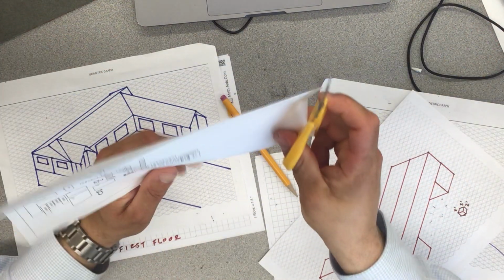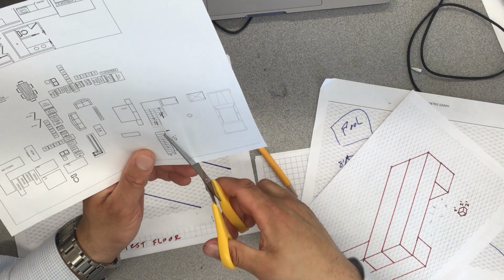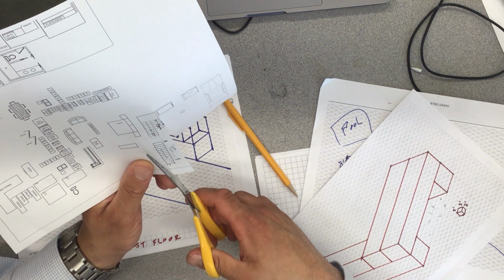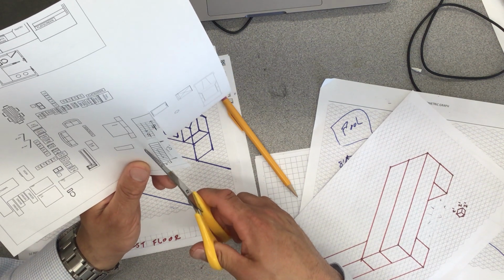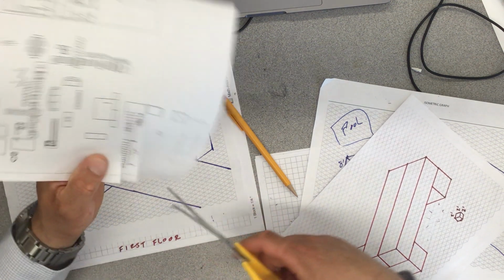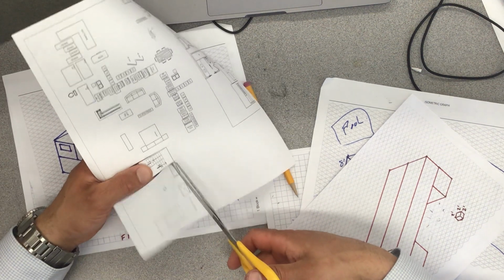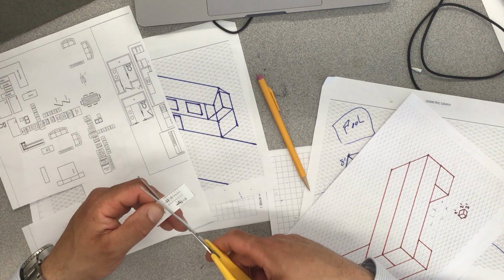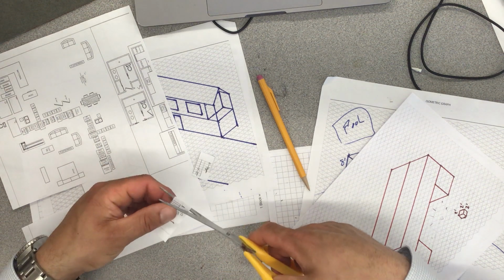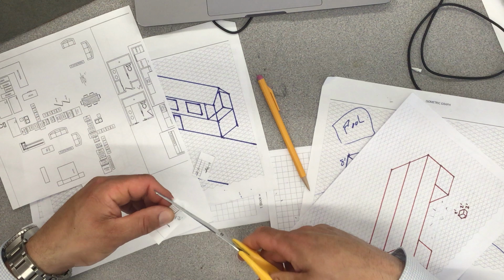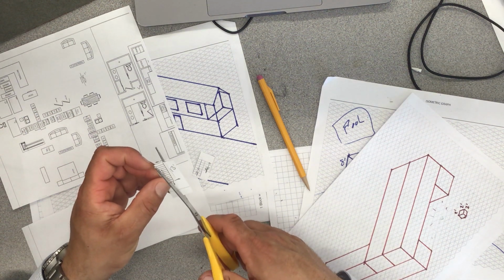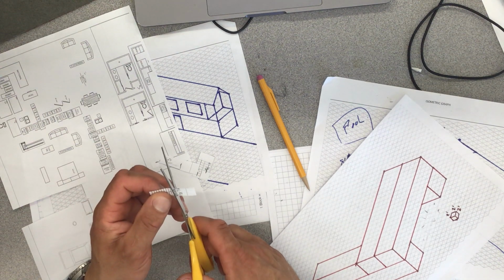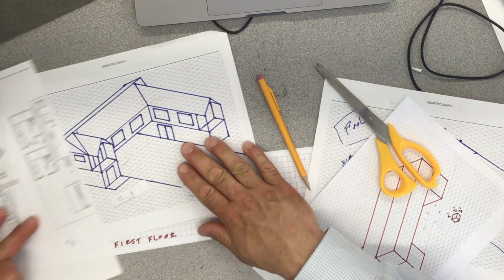So let's take a look. I'm going to cut it out, and I'll show you what I'm talking about. Now this is why it's important that you did your pre-drawing on the graph paper. So when it comes to figuring out where your stuff's going to go, you will be able to set up your stairways. Okay, so 2 sets of stairs here.